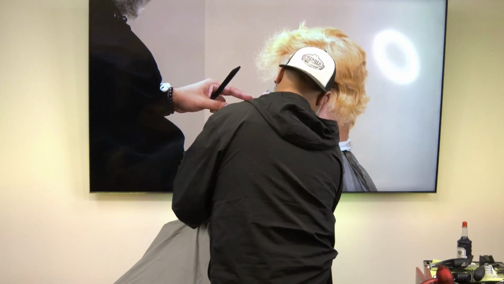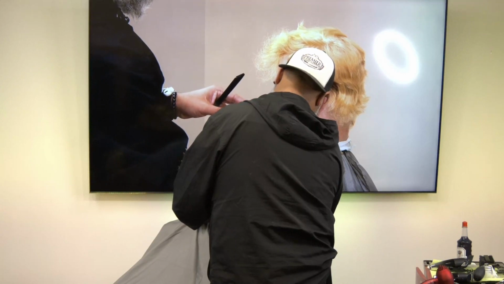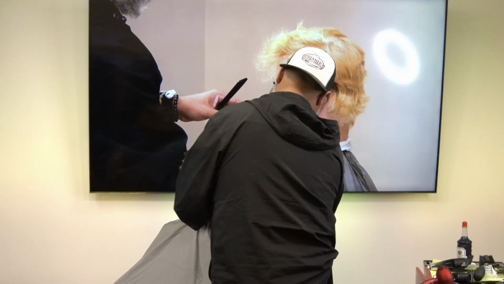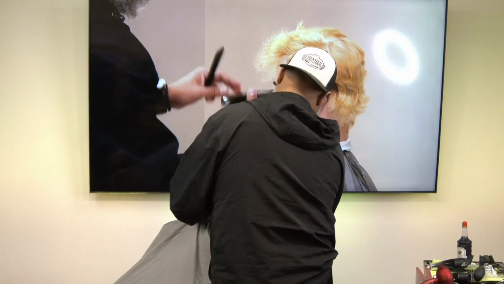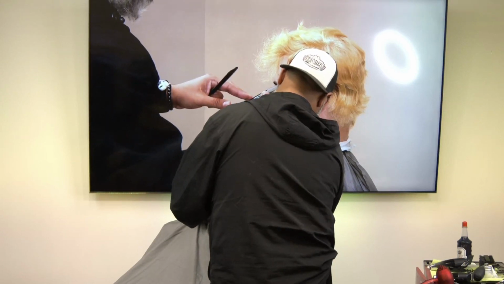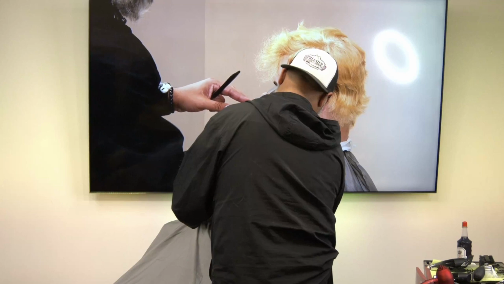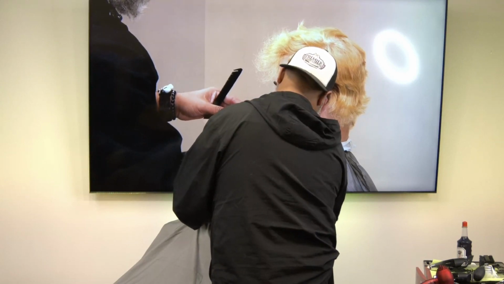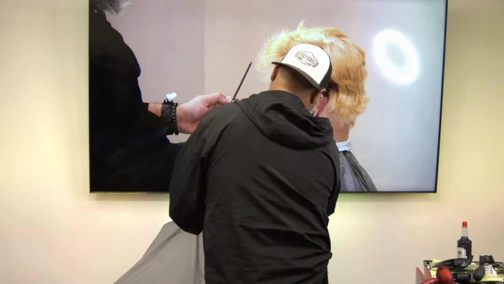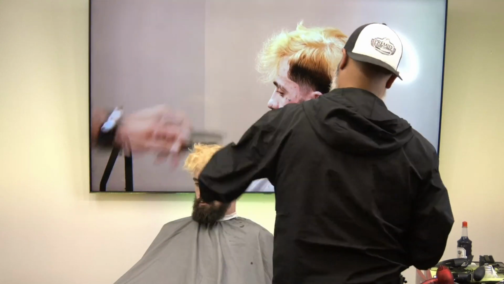As I work my way around, I'm working my way up and bringing them together, and then I'll come back down to clean them up. Work my way up. I'm resting my finger on this cheekbone to stabilize it. Now I have a better idea of the shape.